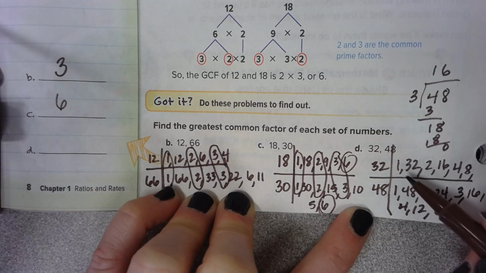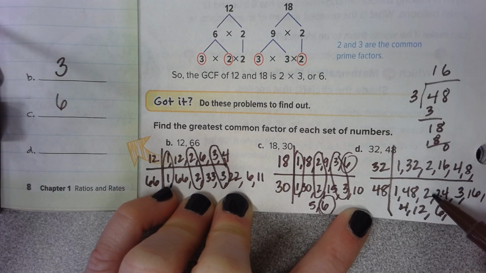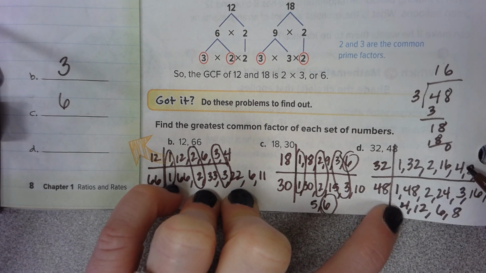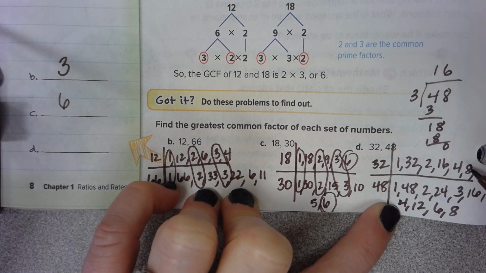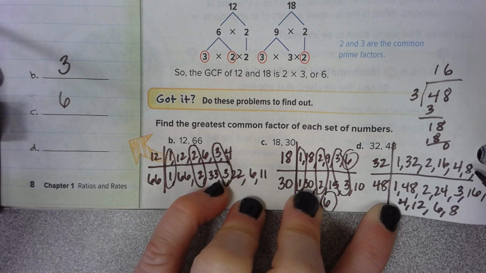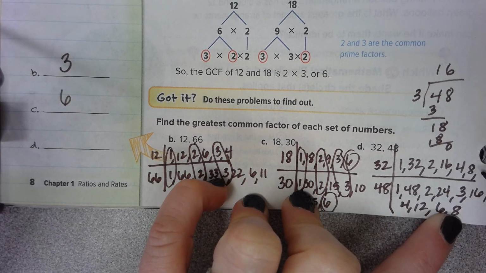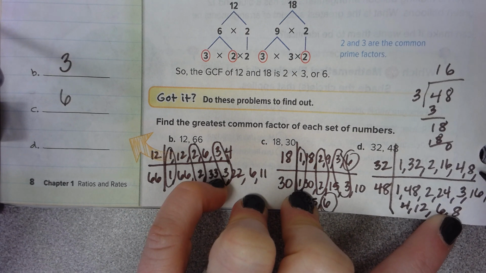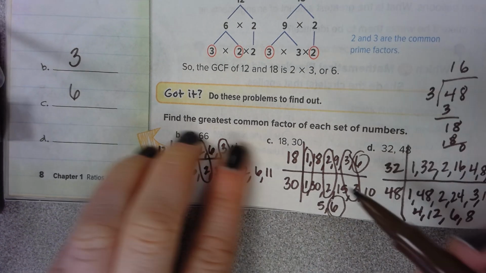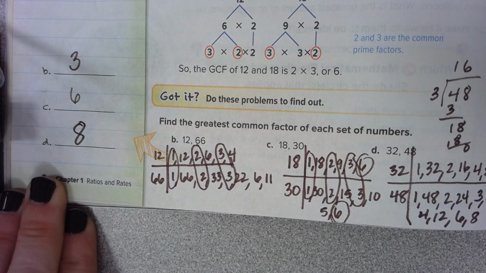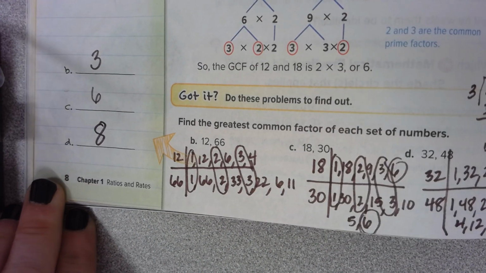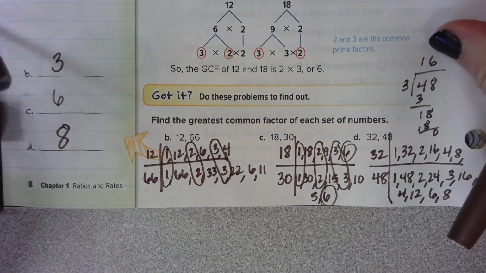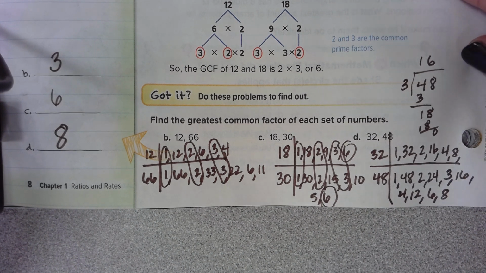So let's look. They have a 1 in common. They have a 2 in common. They don't have a 3. They have a 4 in common. They don't have a 5. No 6. They have an 8 in common. And 8 is probably going to be their greatest common factor. So let's write 8 over here. Now, if you need to use your times table when doing greatest common factor problems, go right ahead and do that. You are more than welcome to use that.